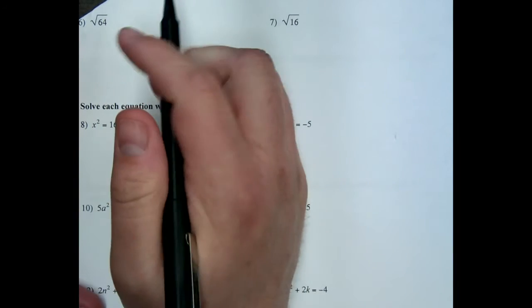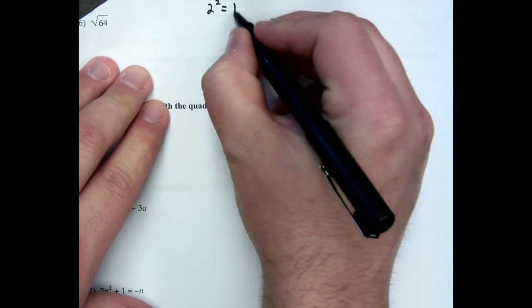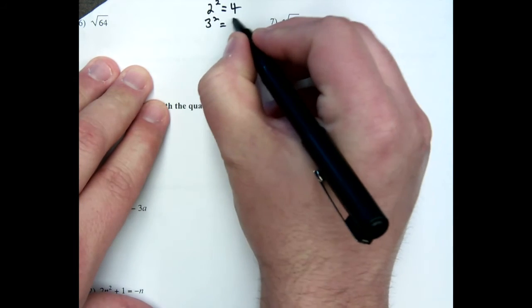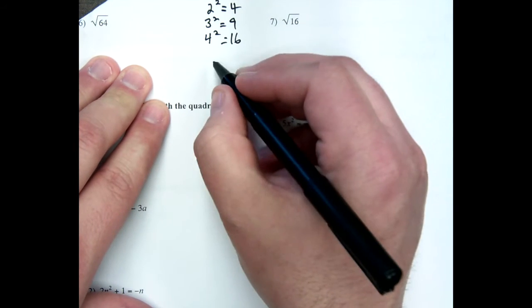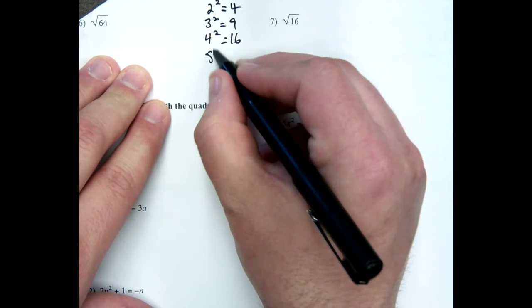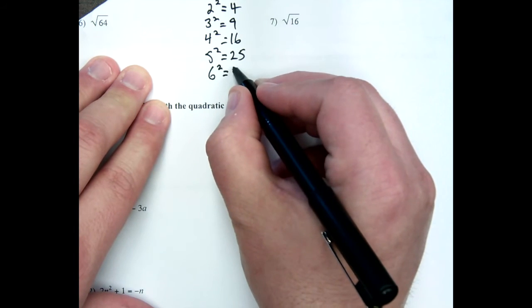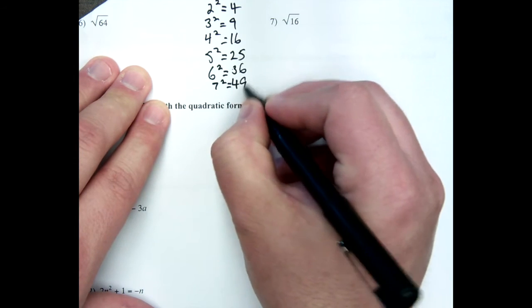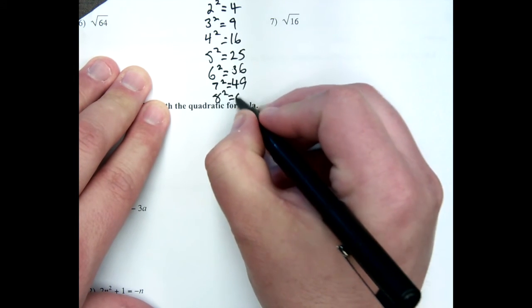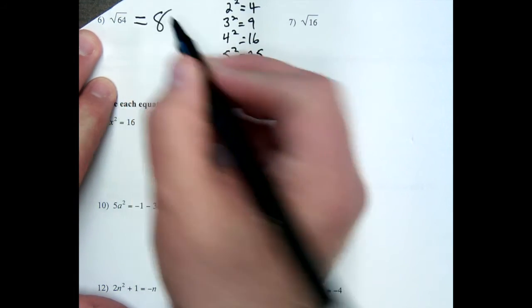The square root of 64 is pretty easy because if I remember that 2 squared equals 4, 3 squared equals 9, 4 squared equals 16, 5 squared equals 25, 6 squared equals 36, and 7 squared equals 49, 8 squared equals 64. So this one's actually a perfect square. So this just equals 8, right?